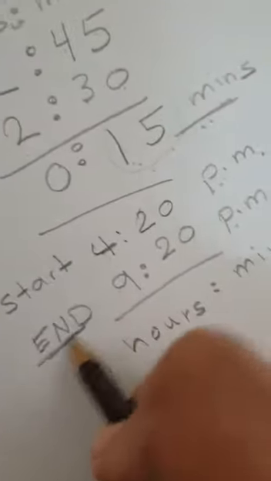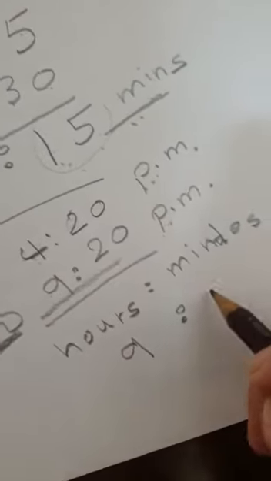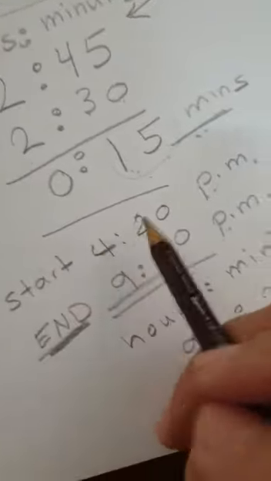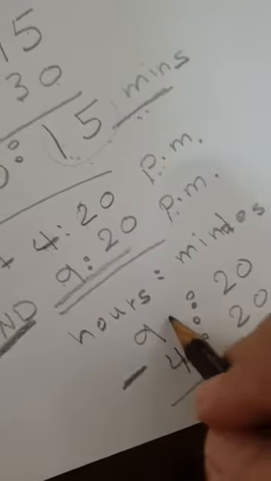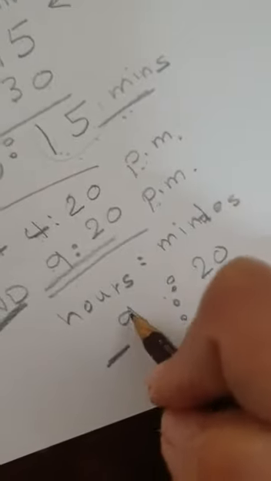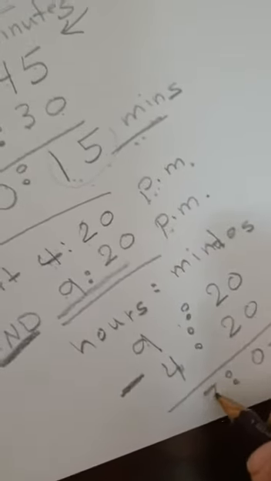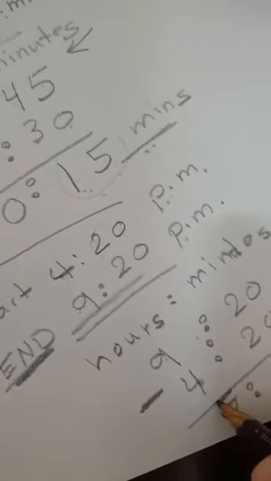Then I will start with the end, hour 9:20. Then the first time, 4:20. Don't forget minus, because we want the period between them, the difference of them. 0 minus 0, 0. 2 minus 2, 0. 9 minus 4 equals 5.